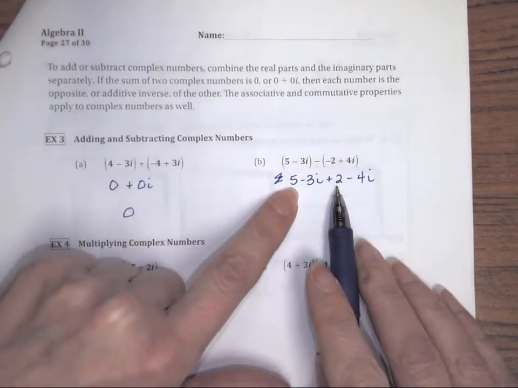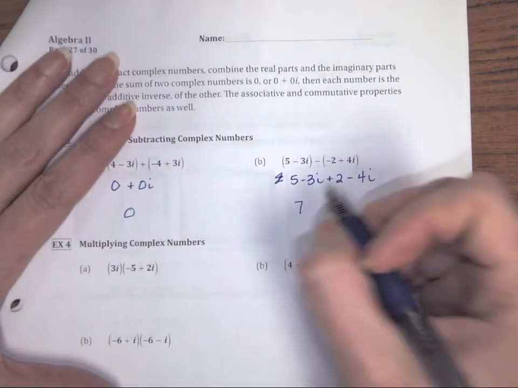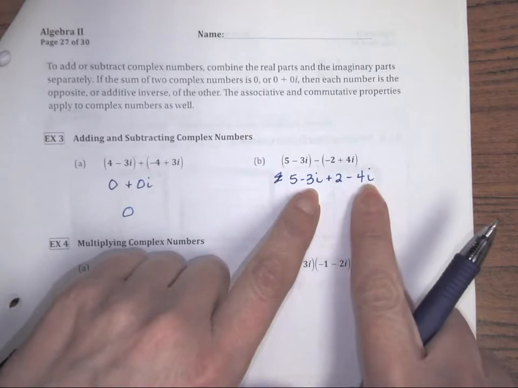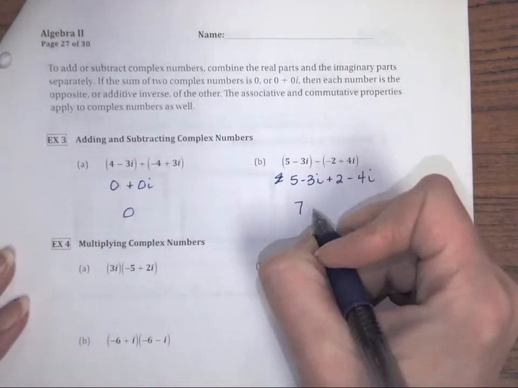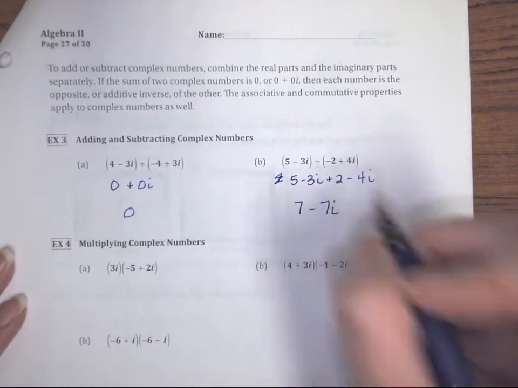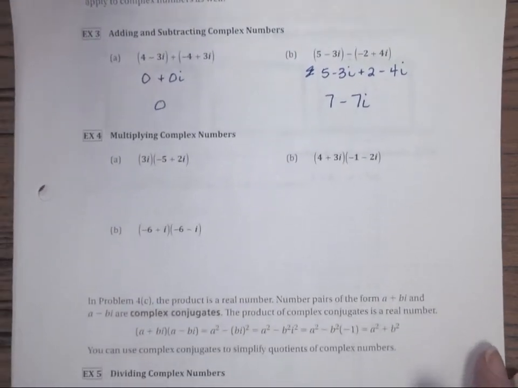So I have 5 and 2 are my real number parts. Give me 7. Negative 3i and negative 4i combined gives me negative 7i, so 7 minus 7i. All right? It's just combining like terms. That's all you're doing. Now, you treat i just like you would treat it if it were a variable. It's going to work the same way.